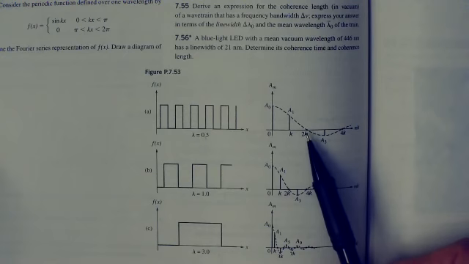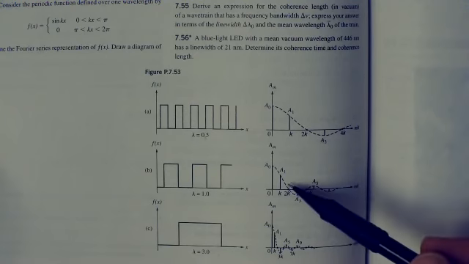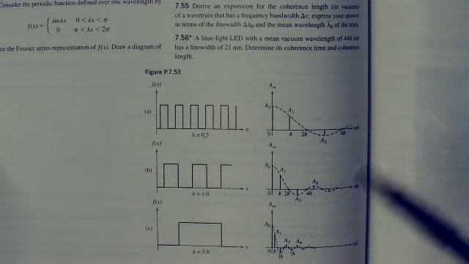Now, what about this dot at 2K all the way down here? Why is there a dot there? That suggests the value is 0.